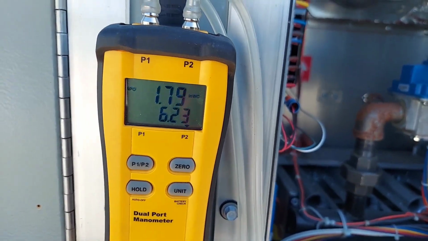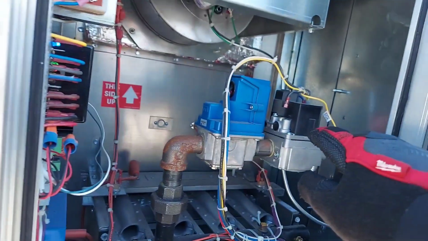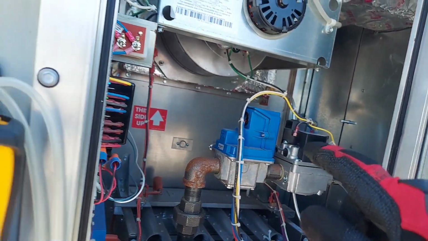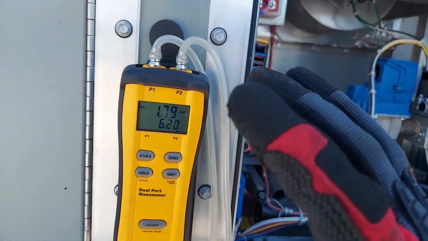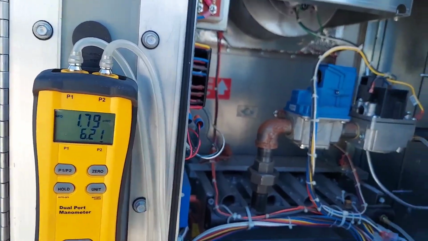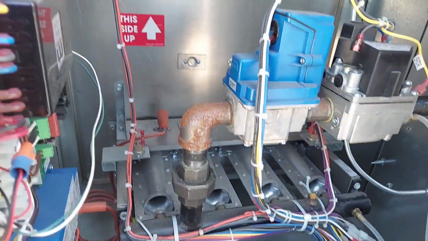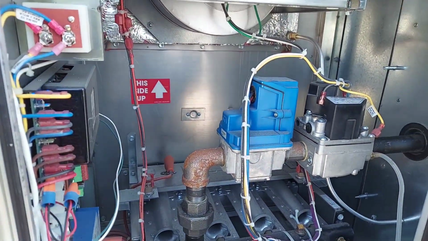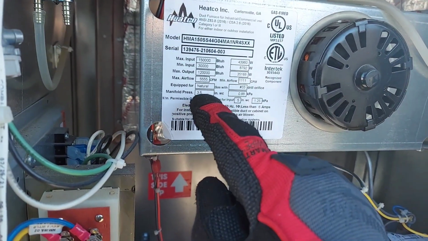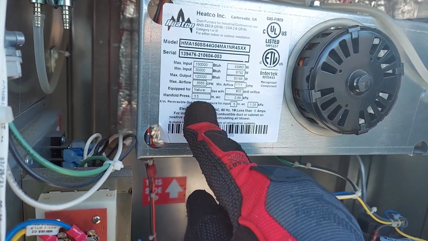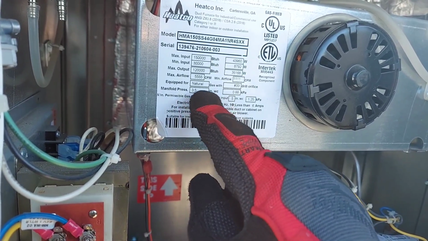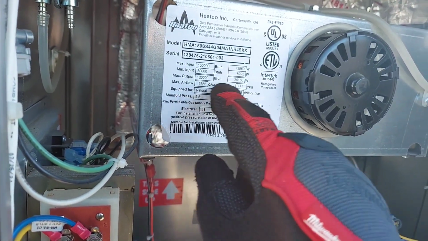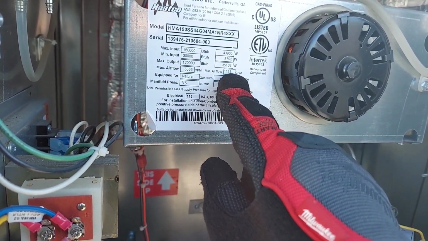So if I really wanted to, I could adjust the low of this valve right here and make that 1/2 of the high fire, which is pretty logical. But should I do it? I don't know. But you have two separate airflow CFM. The maximum is this one, and the minimum is this one.